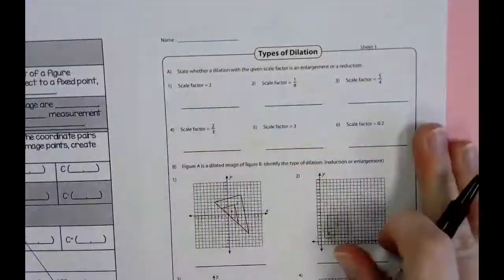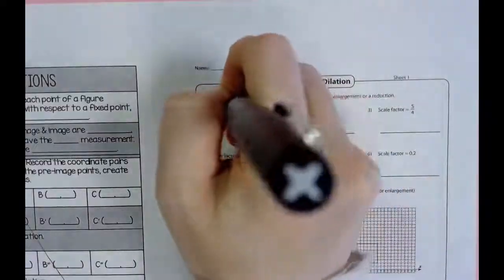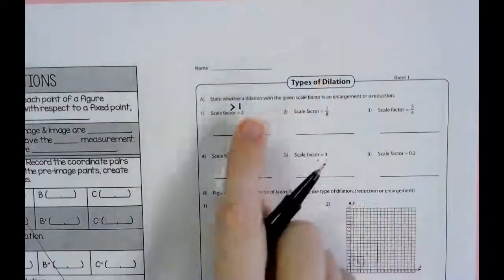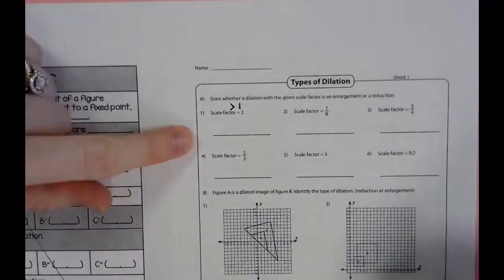Our side lengths are proportional to one another. All right, so if I have a scale factor that is greater than 1, like this one is, where it's 2, this would be an enlargement.